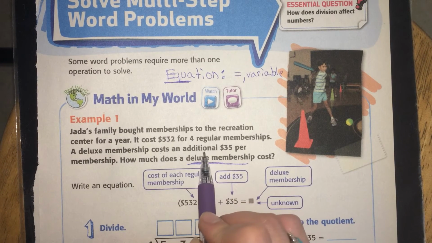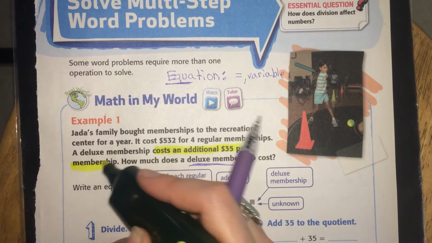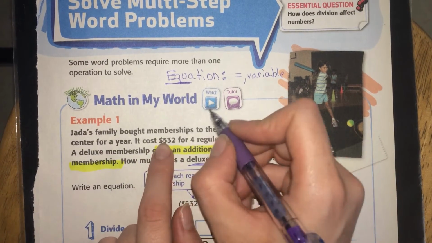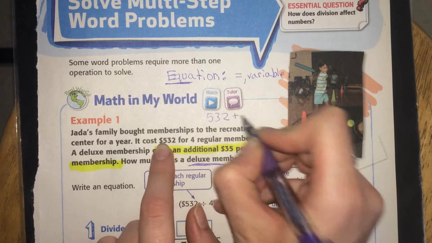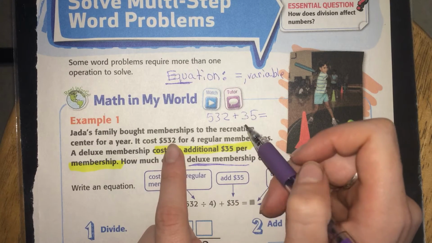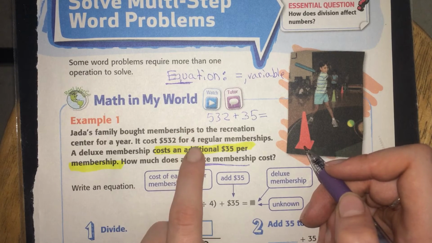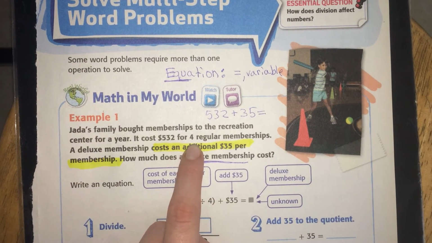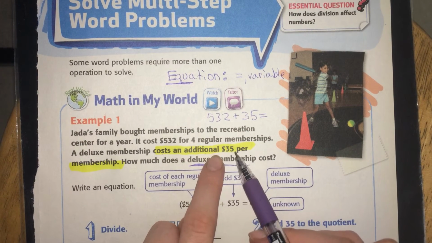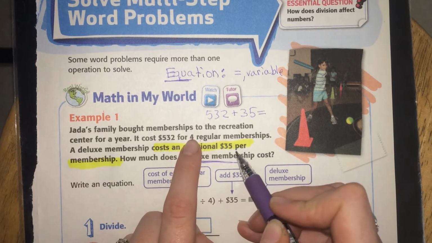It says it costs an additional $35 per membership. Now, what does that mean? So does that mean that we're adding on the total of 532 plus 35? Or do we need to add a membership for each person for 4 people? So then that would be 35 times 4. Do you understand the difference? So I'm asking, do we just tack on or add on 35 at the end? Or do we have to get into the problem and make sure each person is paying extra?